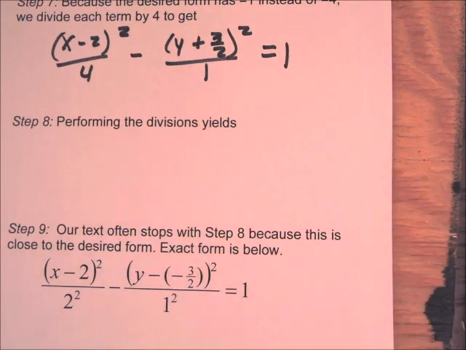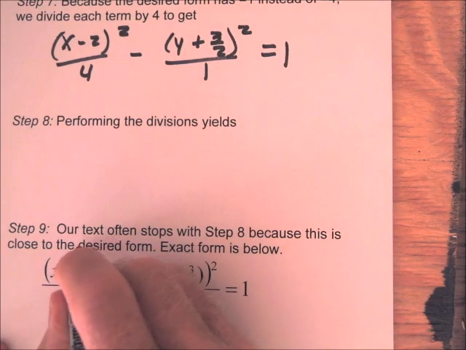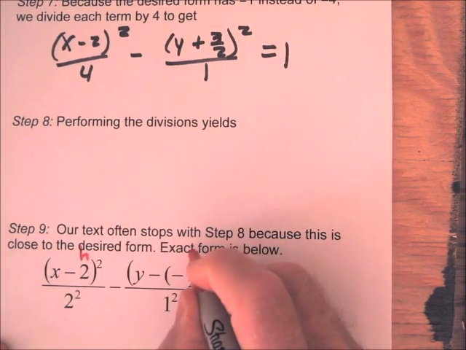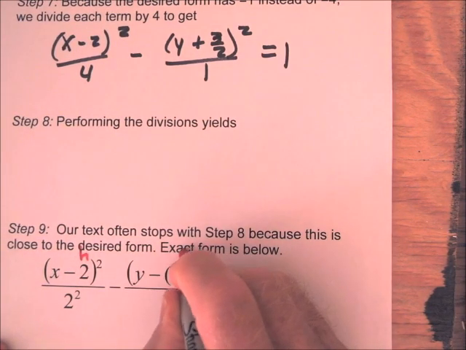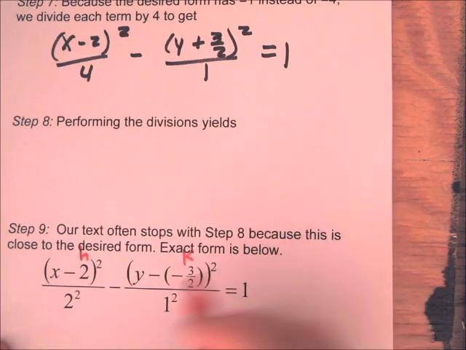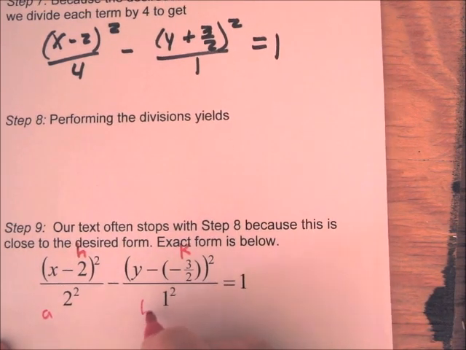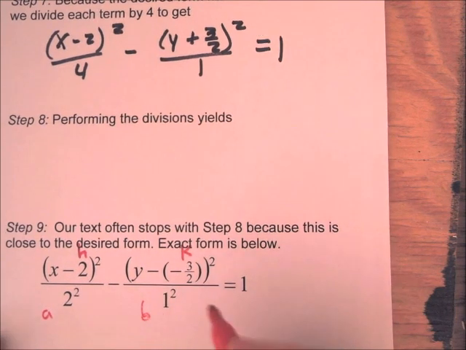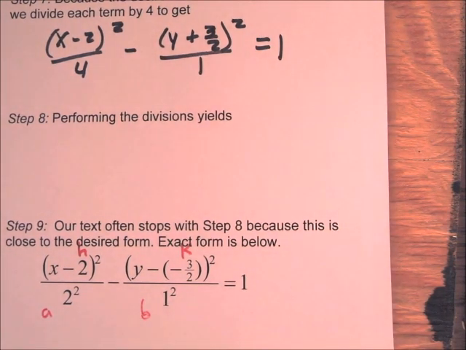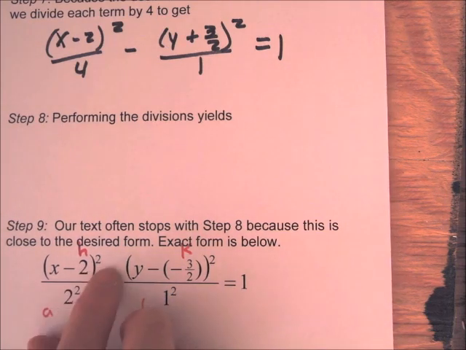So this is going to be a hyperbola. h is 2, k is negative 3 halves, a is 2, and b is 1. Okay. So the center is 2 comma negative 3 halves. That's h, k.